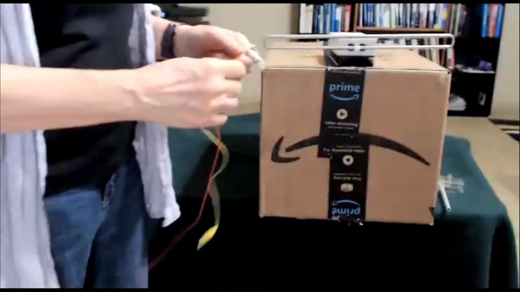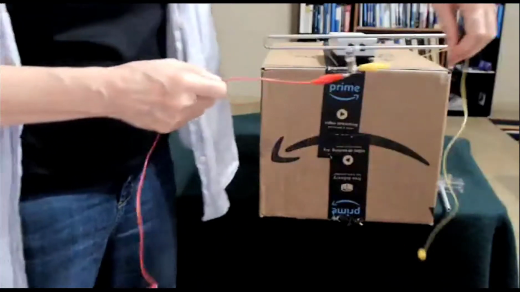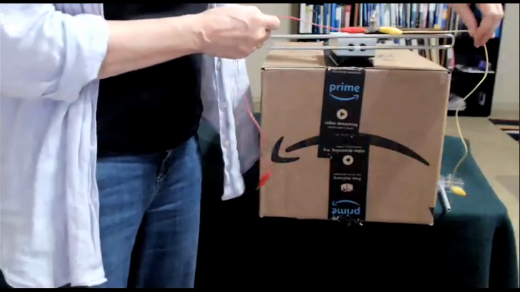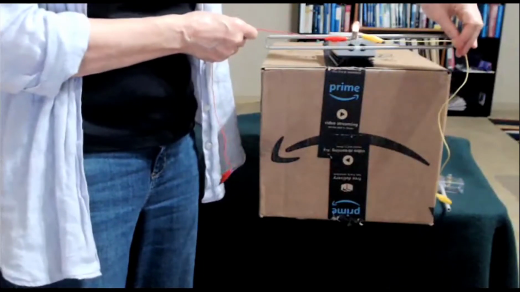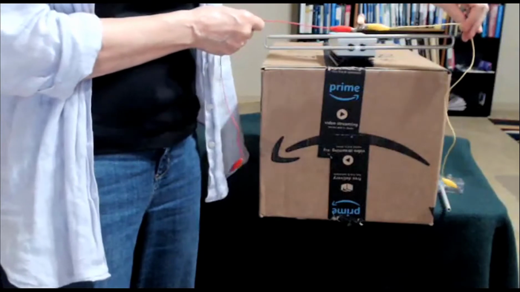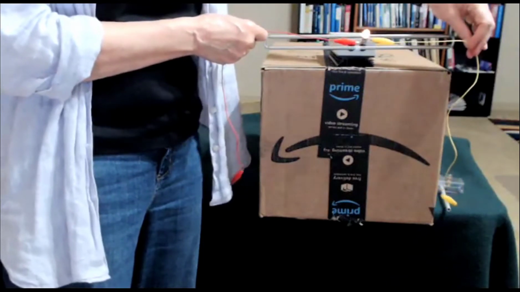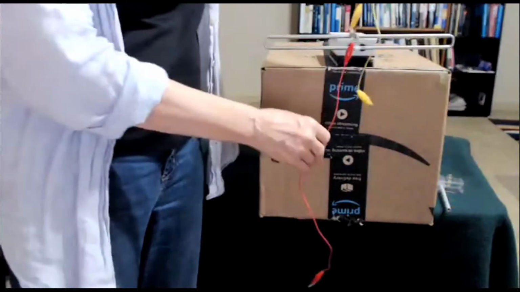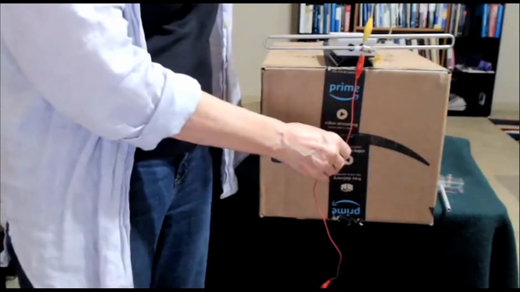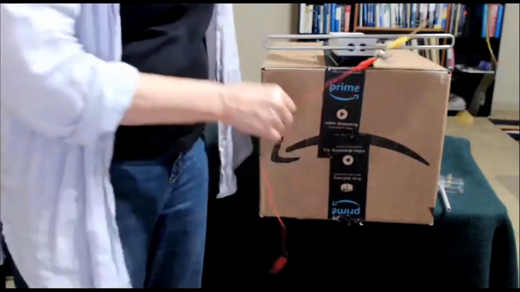But now it turns out that if I stretch out these wires and hold the light bulb near this device, the light bulb lights. But if I turn it vertically, the light bulb doesn't light.